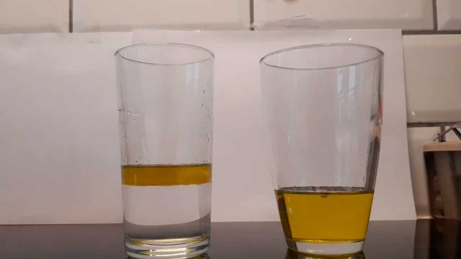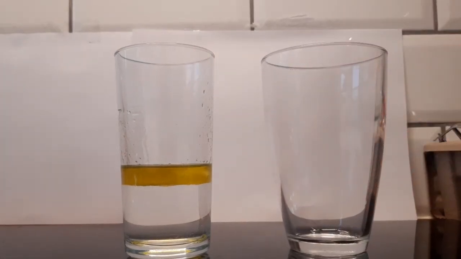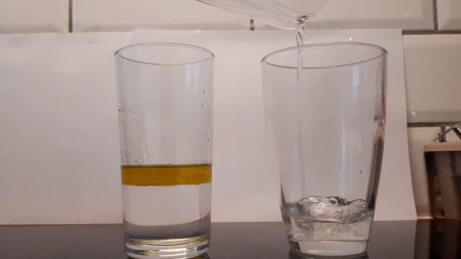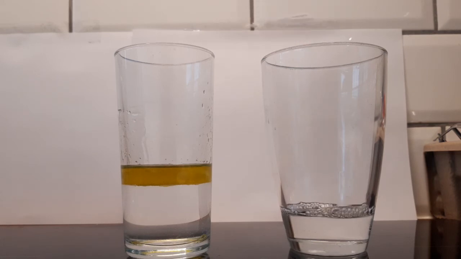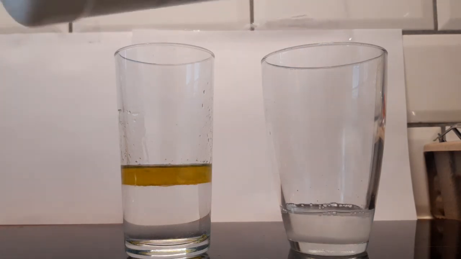Okay, next what we're going to do now is we're going to use white spirit again. It's going to be our solvent. And this time we're going to add some salt. So let's pop the white spirit in. There we go. And now some ionic salt. And let's see if this dissolves in here.